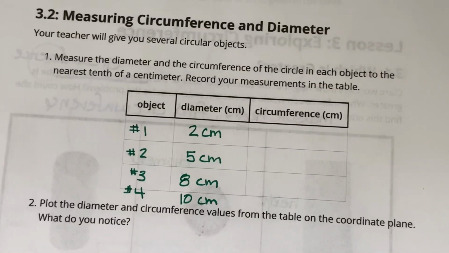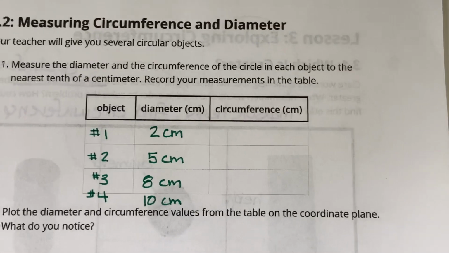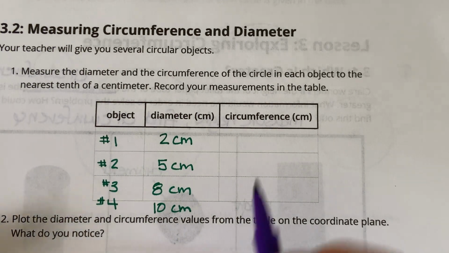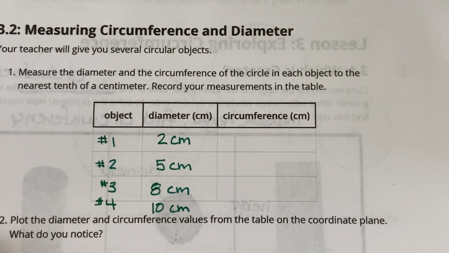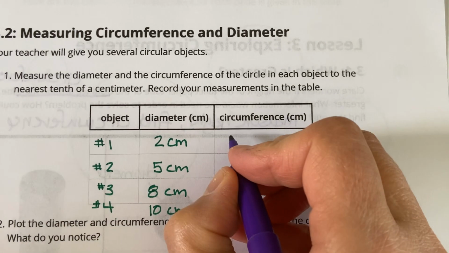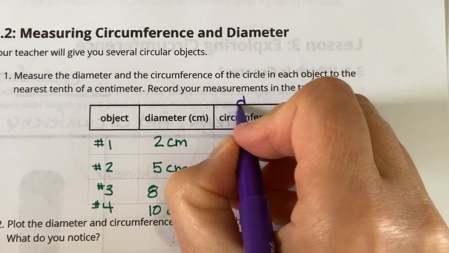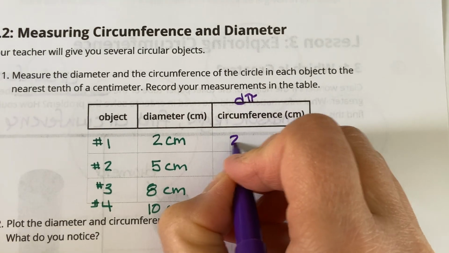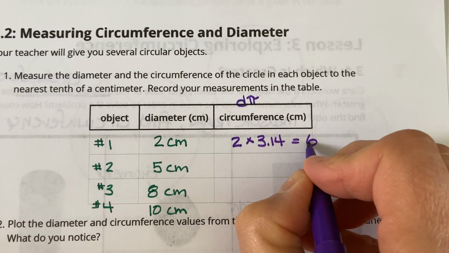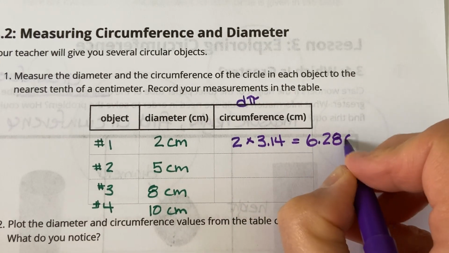On this page we're not measuring objects, but I just put out how you would figure this out. We're pretending we had object 1 and I measured the diameter as 2 centimeters. The circumference would be diameter times pi, so 2 times 3.14, which gives 6.28 centimeters.